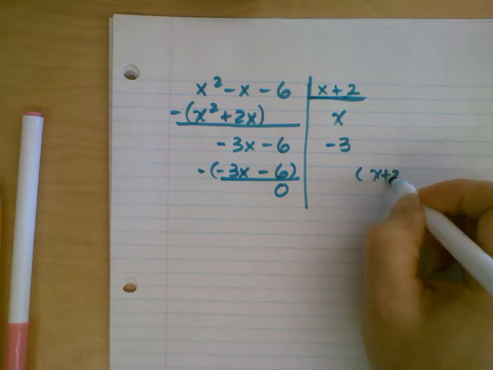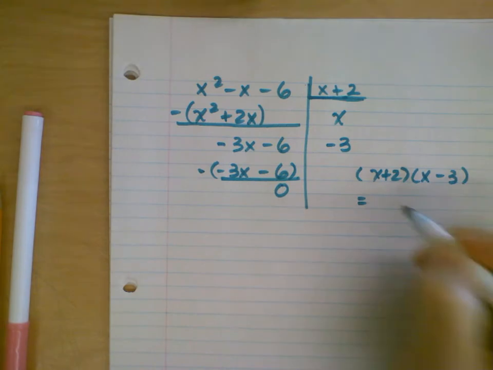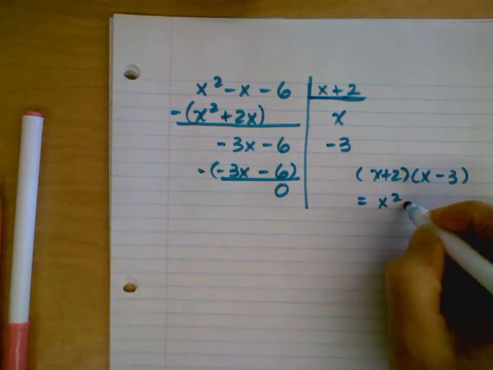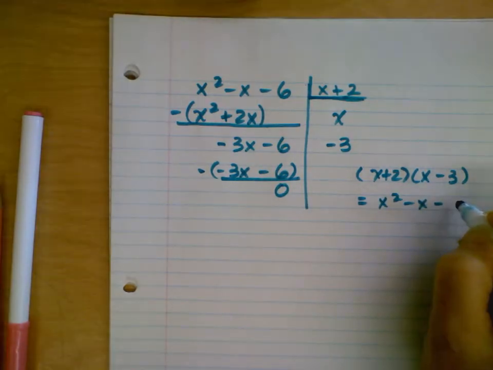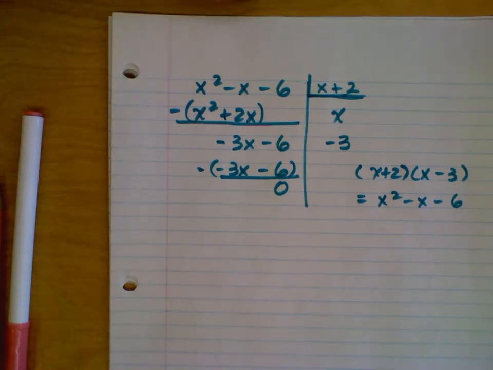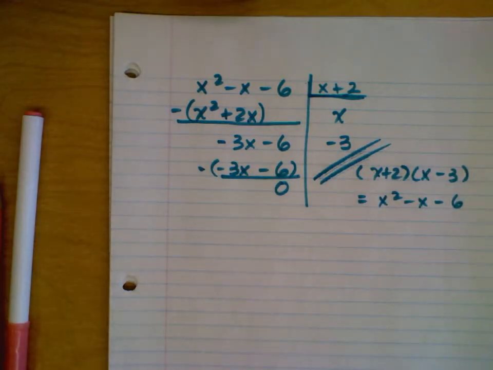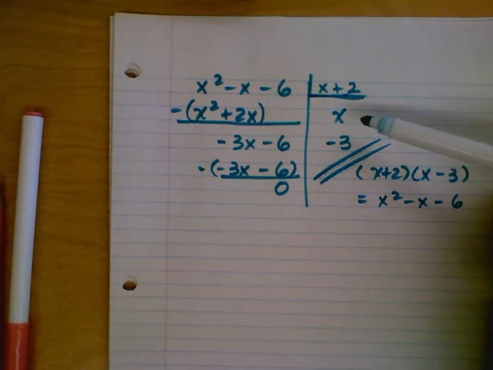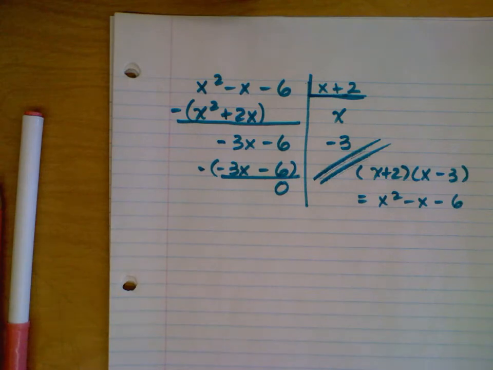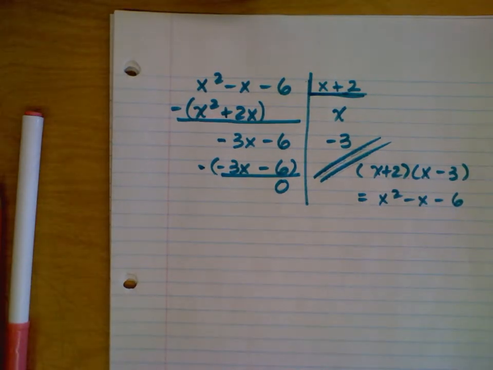So x plus 2 and x minus 3 should multiply together to create the original trinomial that we started with. And you can do this to indicate the separation between the individual factors and the binomial factors.